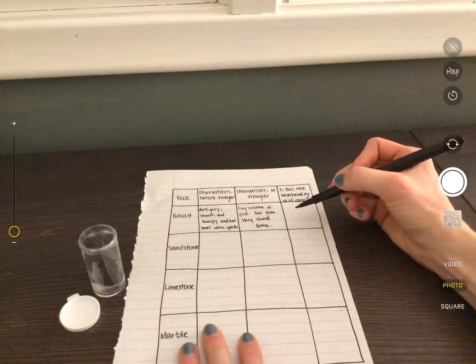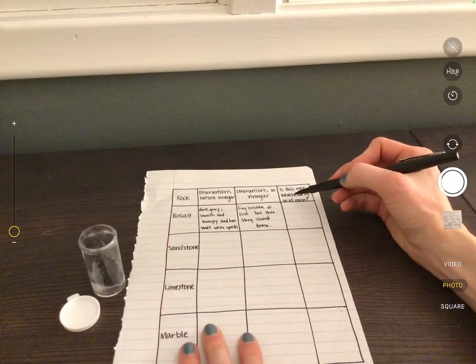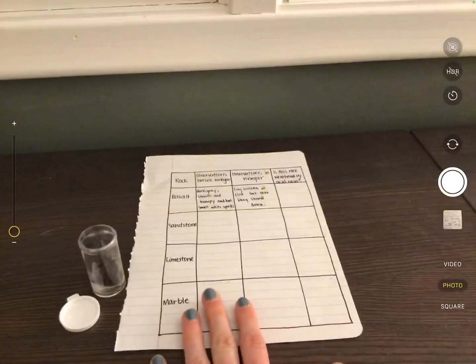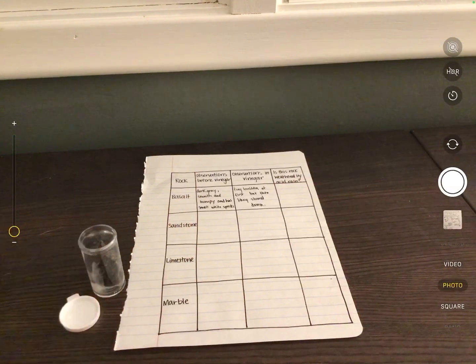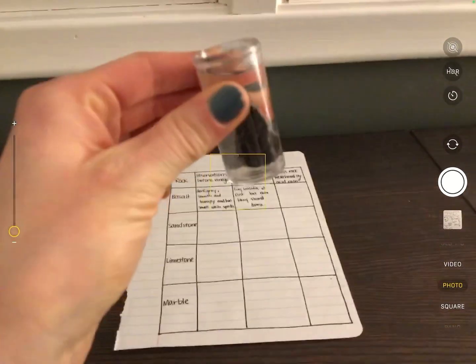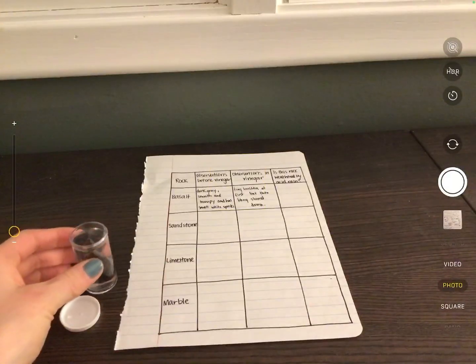The final column in your table says, "Is this rock weathered by acid rain?" Now remember, what has to happen between the acid rain and the rock in order for the rock to be weathered by acid rain, to go through chemical weathering? What has to happen? Think about that for a second. You are right. There has to be a chemical reaction that happens between the acid rain and the rock in order for it to be chemically weathered.